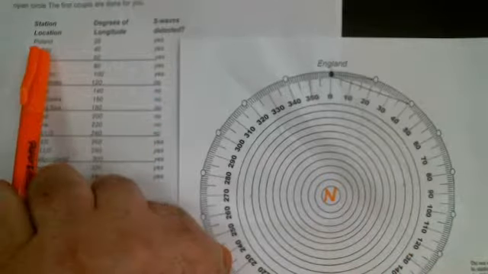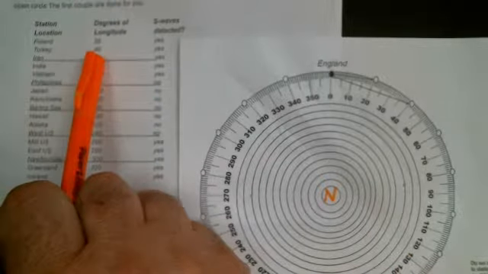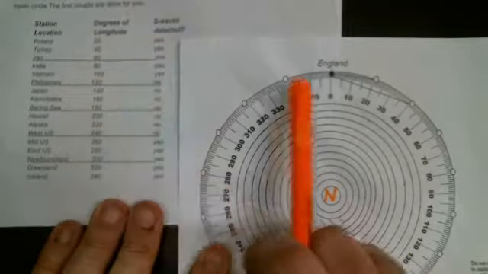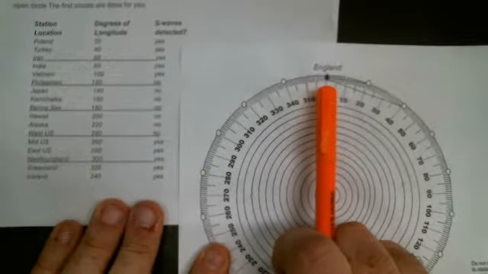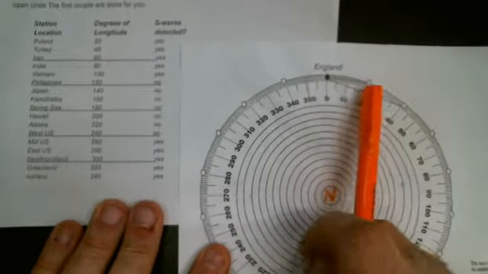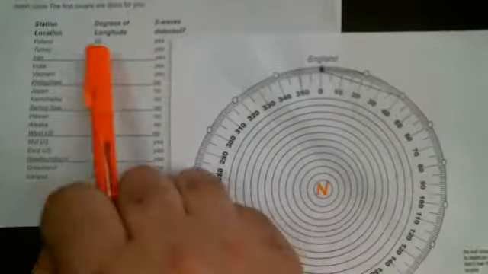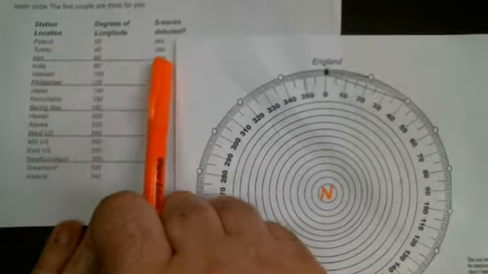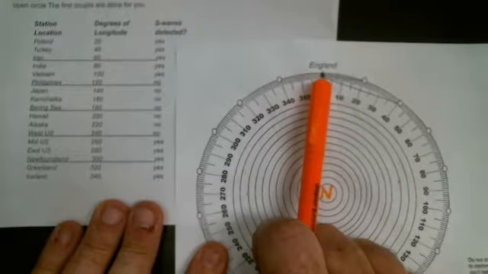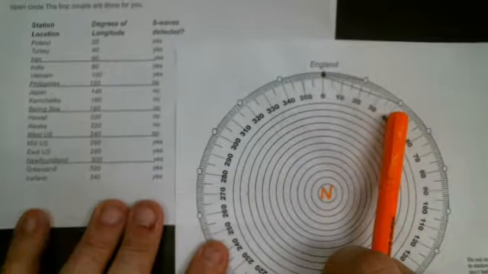So on the table here we have Poland being at 20 degrees longitude, and it did detect the S wave. So we have a line going from the black dot over to the 20 degree mark on the globe. And then Turkey is at 40 degrees. Yes, it did detect the S wave, so we have a line from England to the 40 degrees longitude of Turkey. Iran at 60 degrees felt it, so we're going to draw a line there.